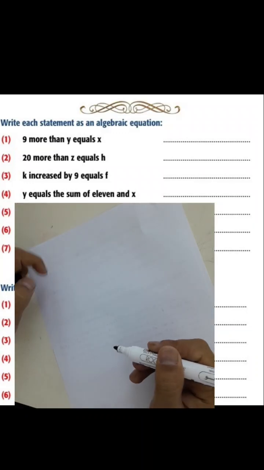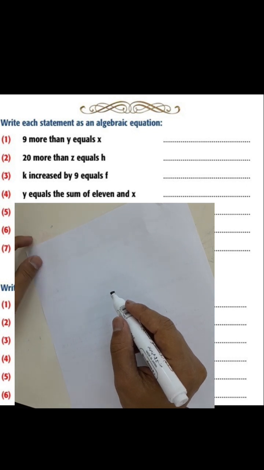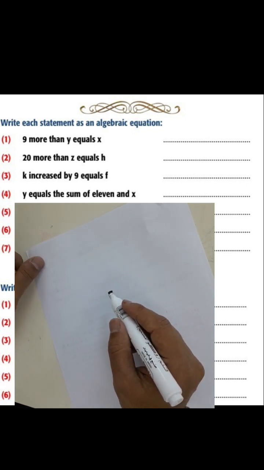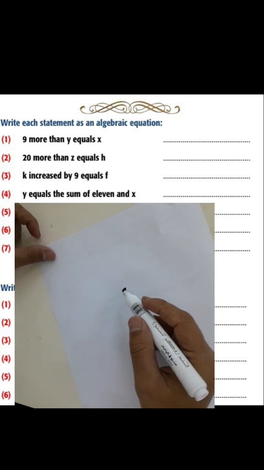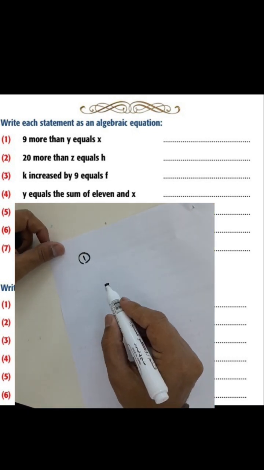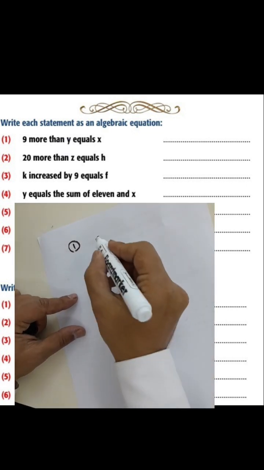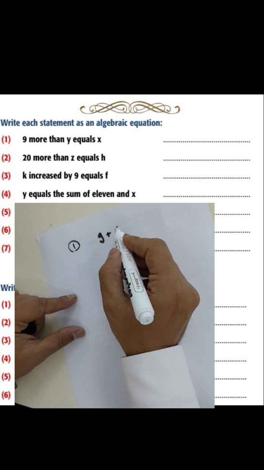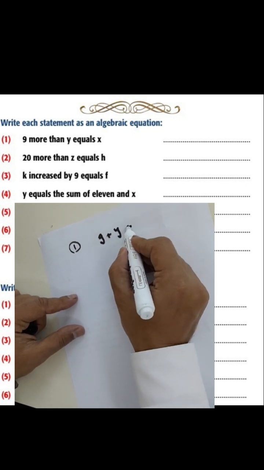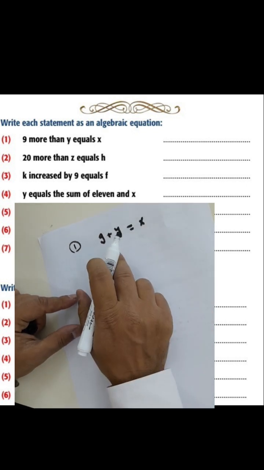Question number 1. In this example, write each statement as an algebraic equation. Nine more than y equals x. "More than" means addition.